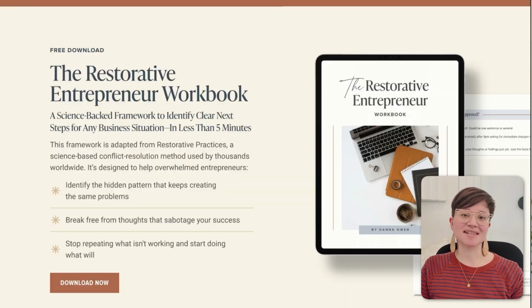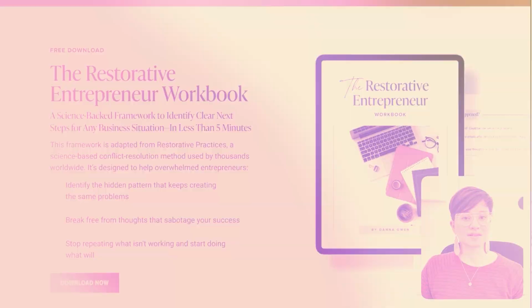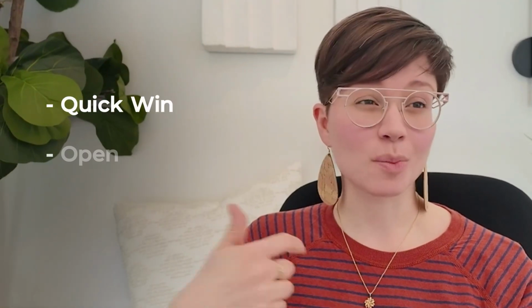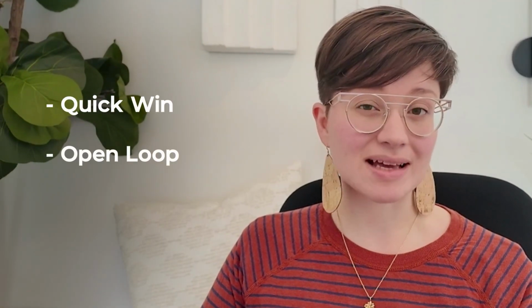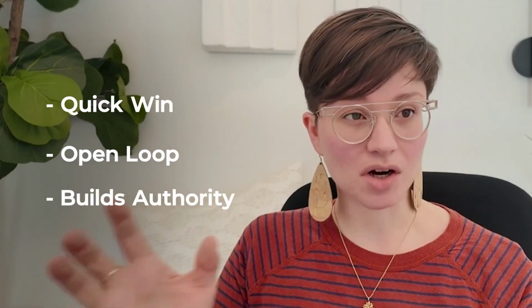Dana's lead generator is a free workbook. It teaches her science-backed framework for helping women in business identify clear next steps to any business problem that they have in like 5 minutes or less. So that gives a quick win. It opens the loop for the coaching to be the next thing. And it builds her authority because the language matches exactly what her audience cares about.